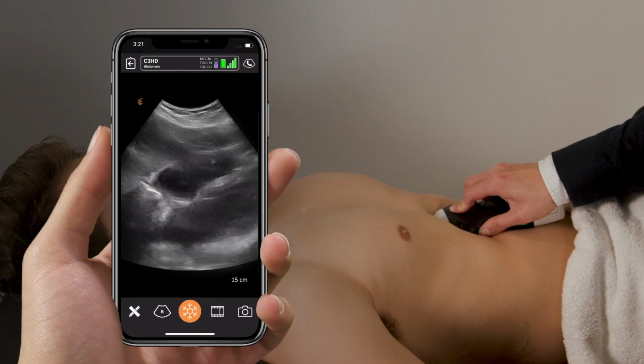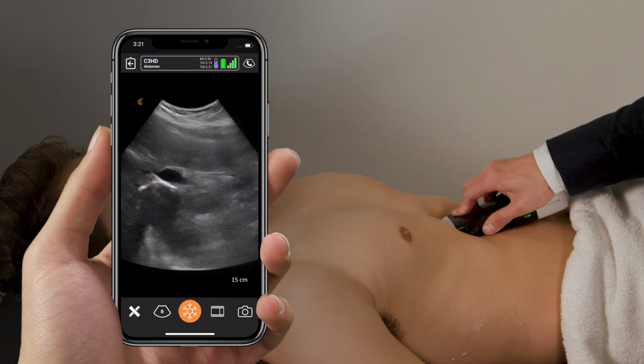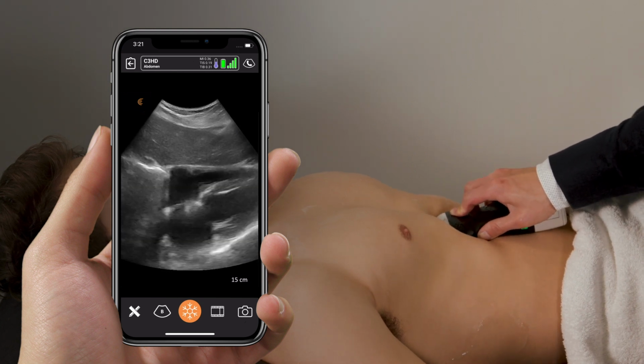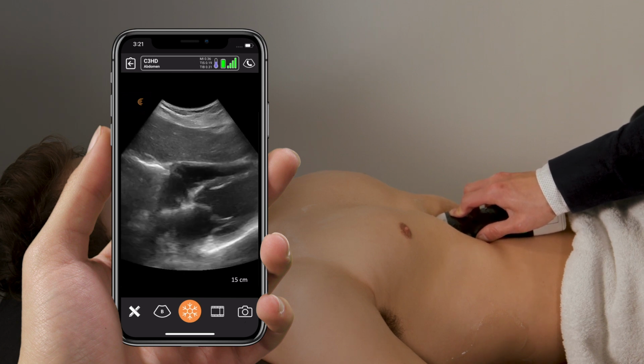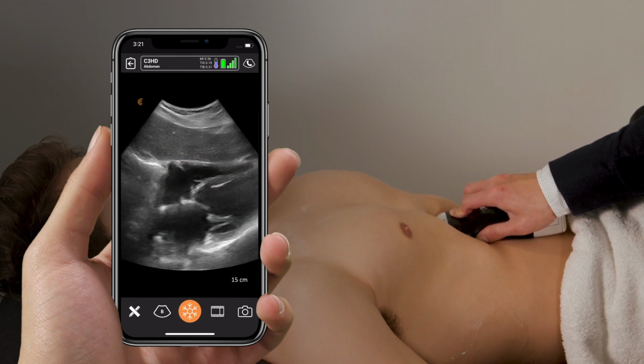Then move on to look at the heart. So here we're taking a subxiphoid approach to the heart. We're in the epigastrium, we're aiming the probe up towards the left chest, and we are aiming to visualize the septum, which is the bright white line in between the two ventricles, as well as the right heart border.